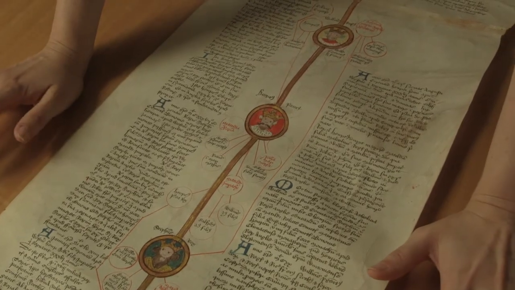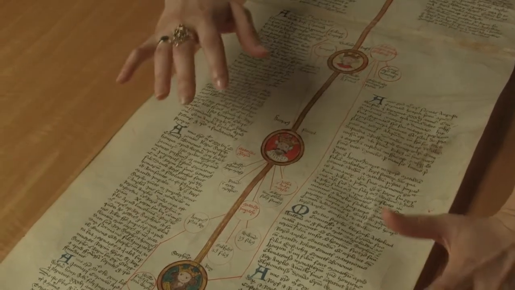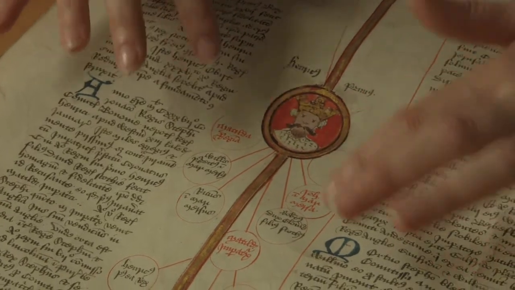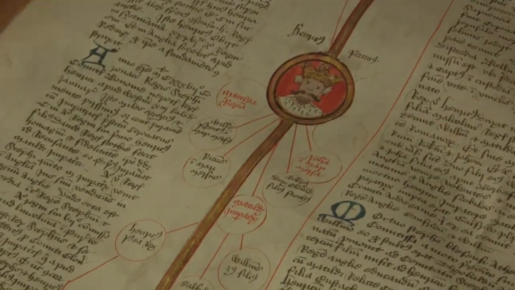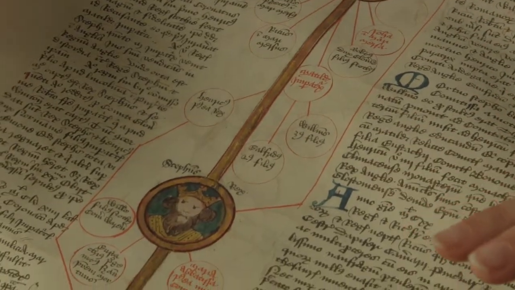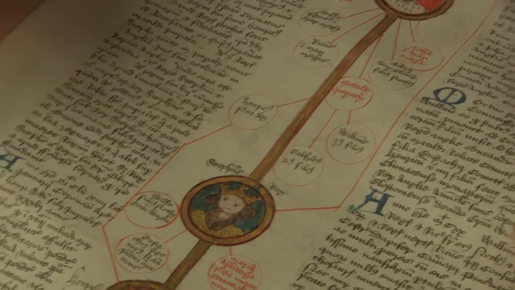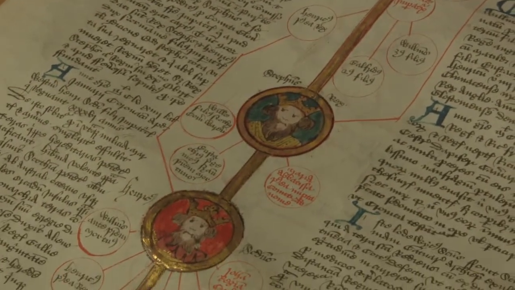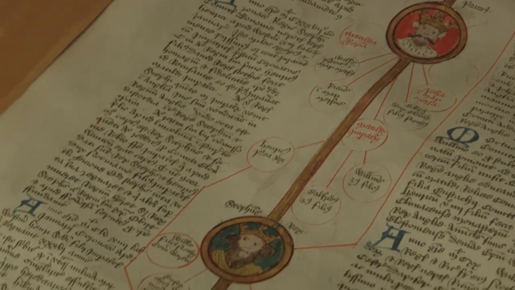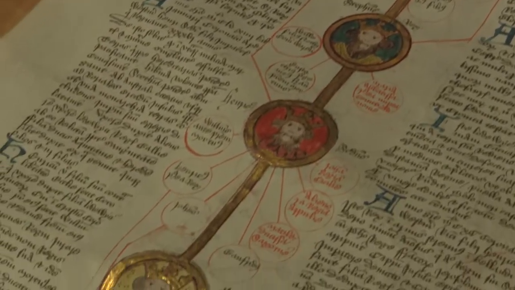And so as we get closer to that moment, we need more and more evidence to back up our claim. So these red and black names are basically just fleshing out that genealogical history. And the red names are all women, and the black names are men, just incidentally.